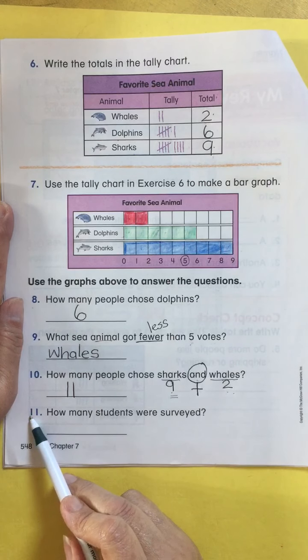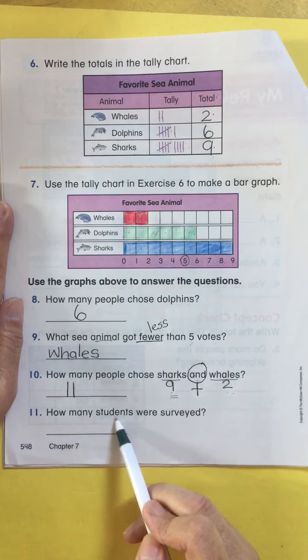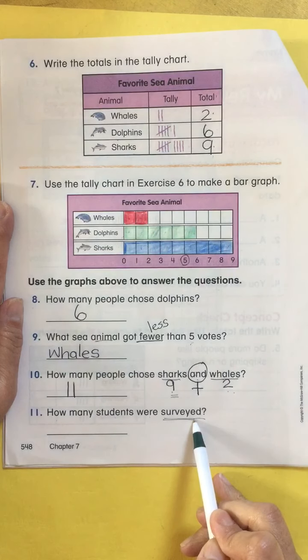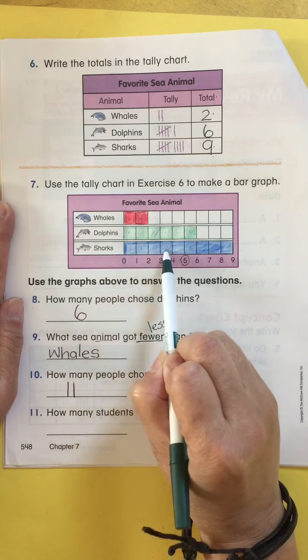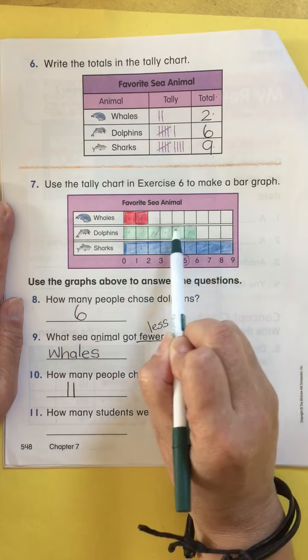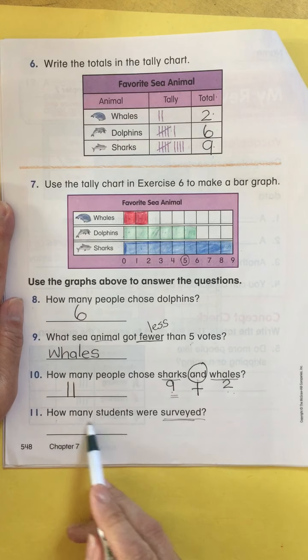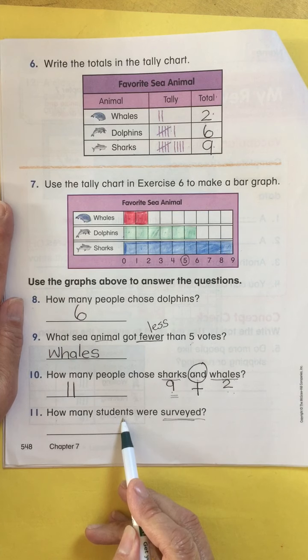Number 11. How many students were surveyed? Surveyed means how many students were asked. Each one of these is a student. So what can I do to know how many students were surveyed?